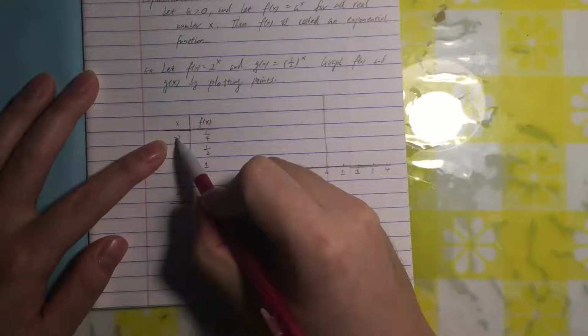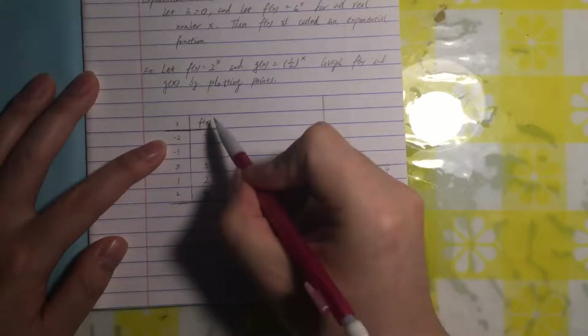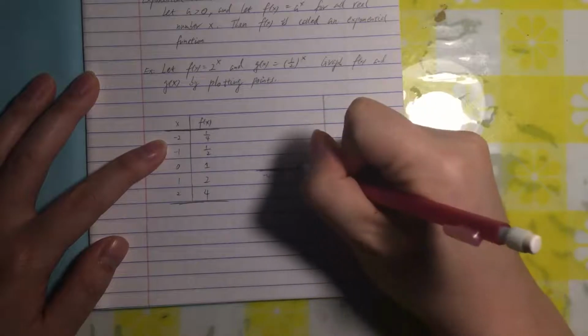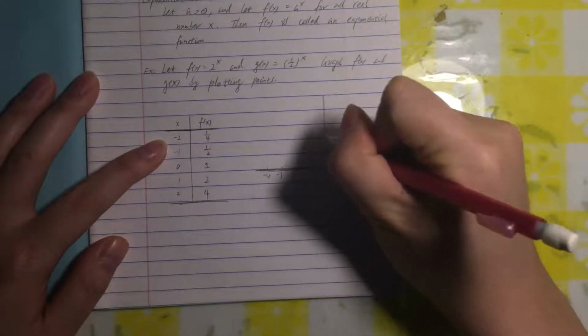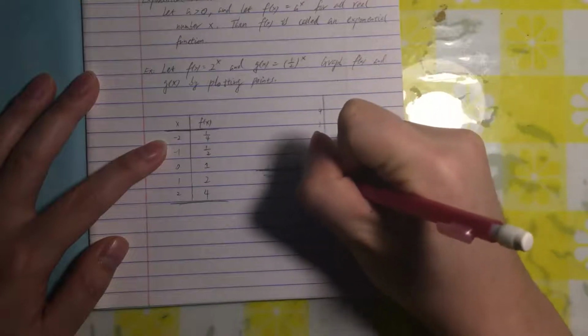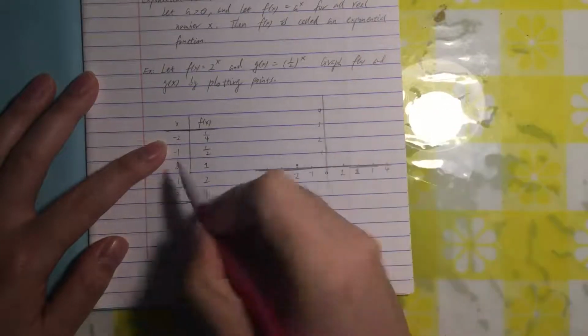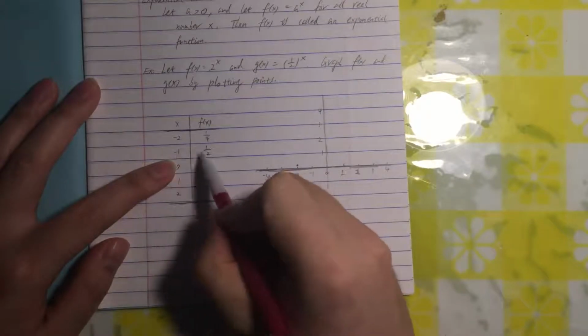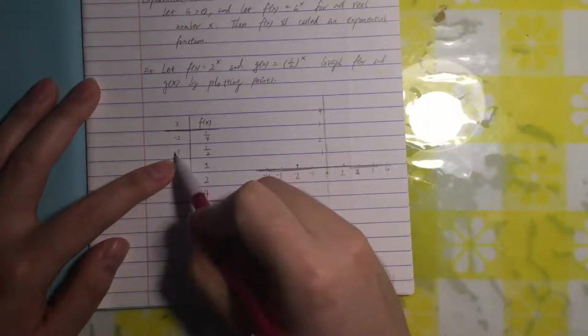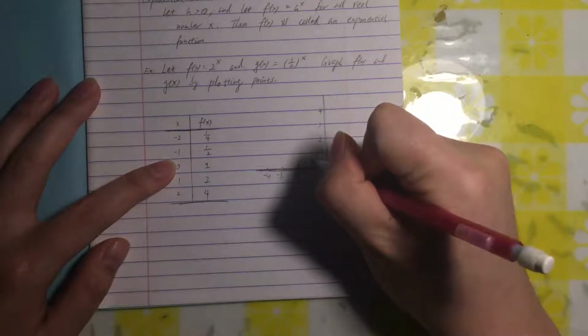First point, -2, 1 over 4. x is -2, y is 1 over 4. Assume that's 1, 2, 3, 4. -2, 1 over 4, somewhere here. Next point, -1 and half. x is -1, y is half. Somewhere here.